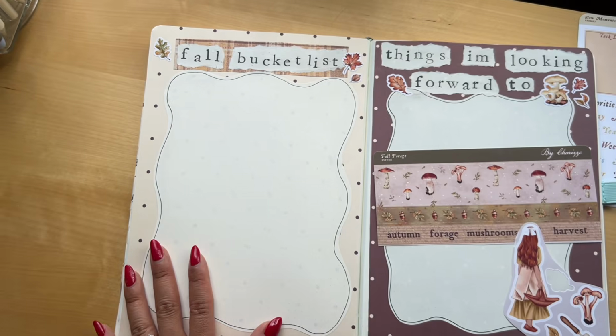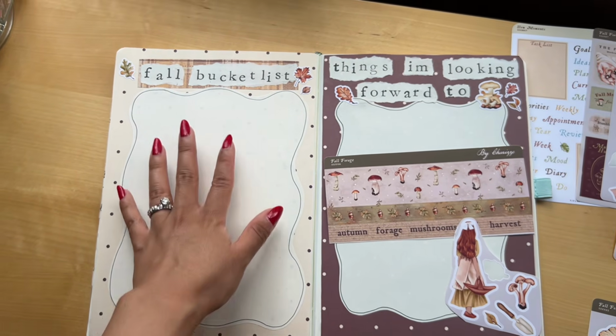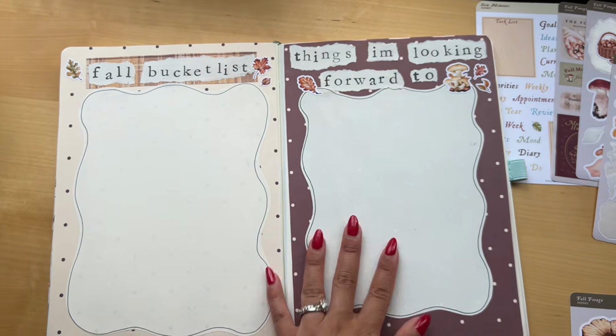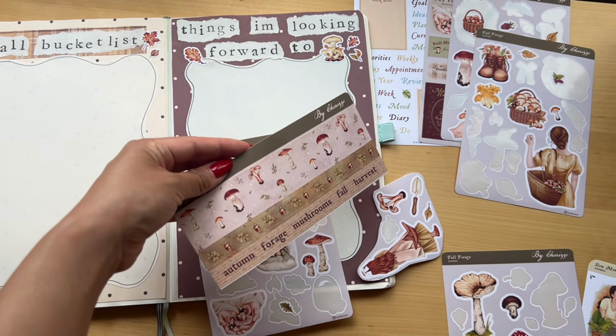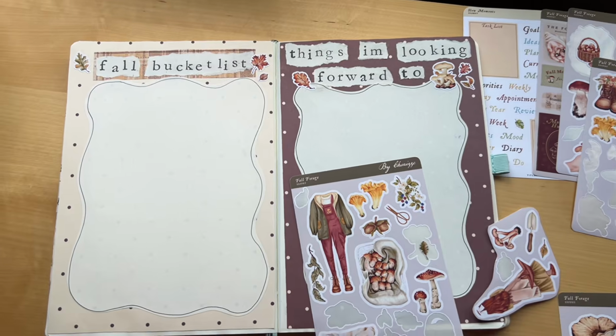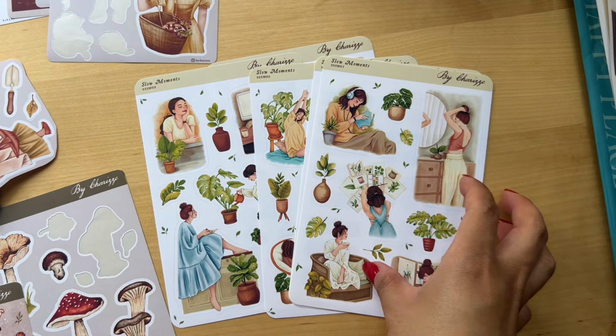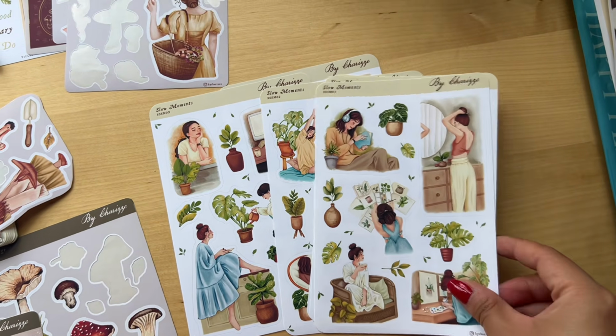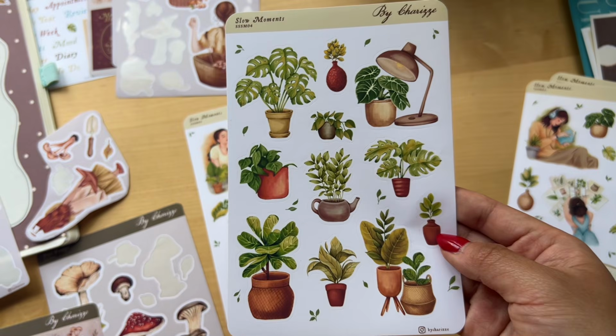I have left a lot of these pages blank so that I can write on them, and then when I'm done writing, I'm gonna add a bunch of her stickers everywhere. I just know that it will add to the fall cozy vibes. This is not sponsored or anything. I just really wanted to show her some love and support a small business.